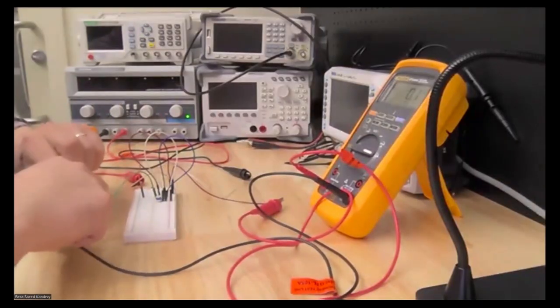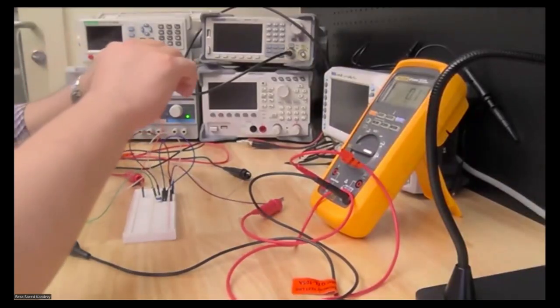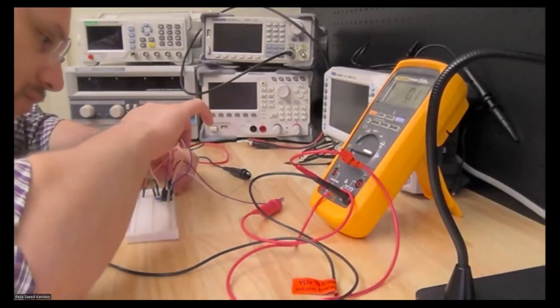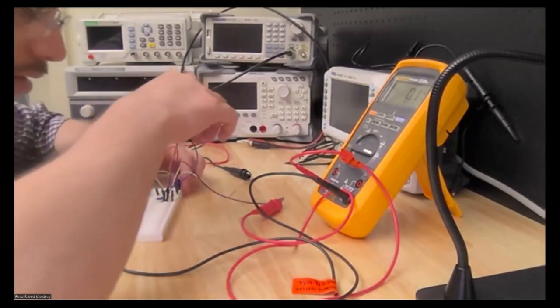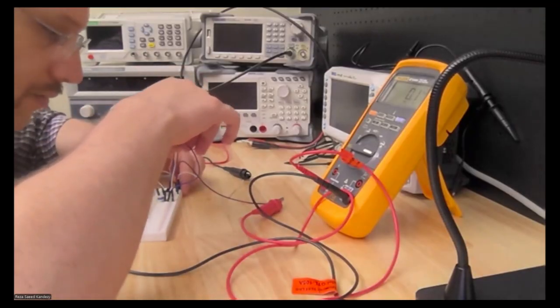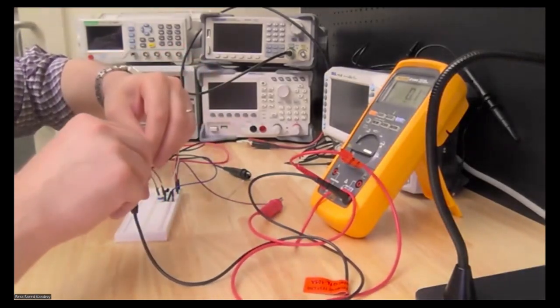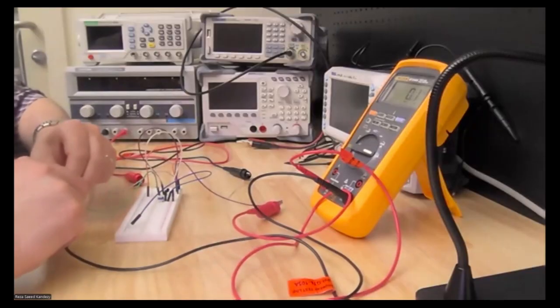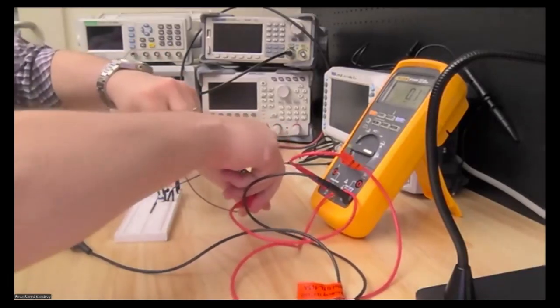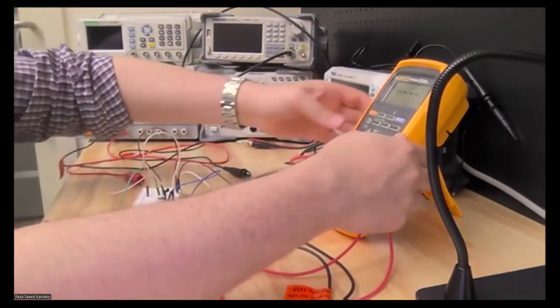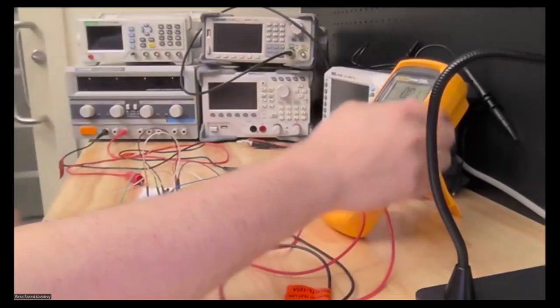For this specific base current, we are gonna read the current in the collector. The current in the collector is in milliamp DC, remember.